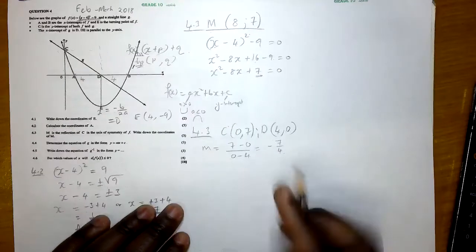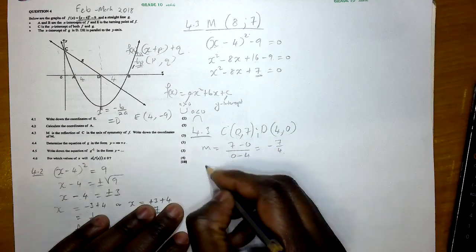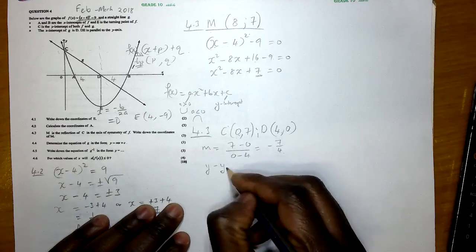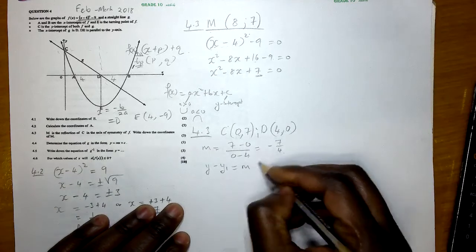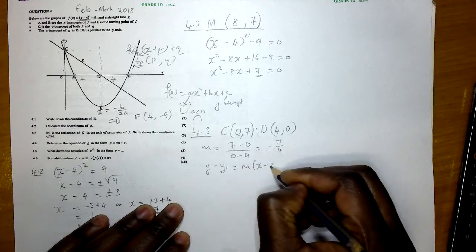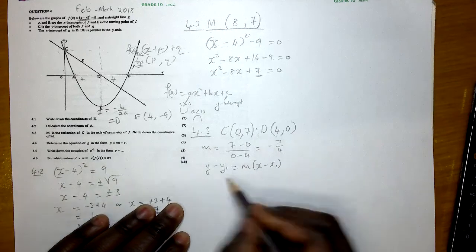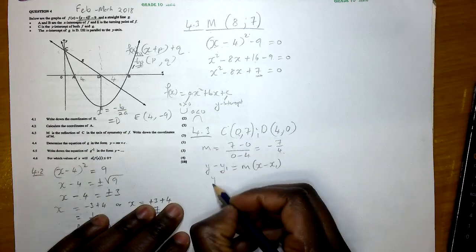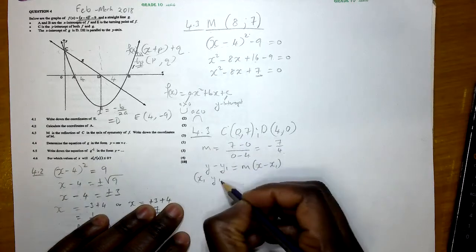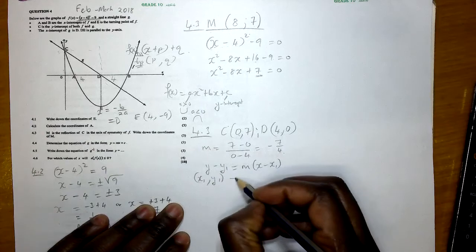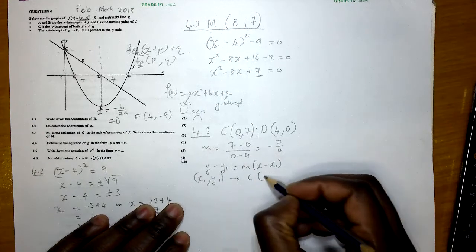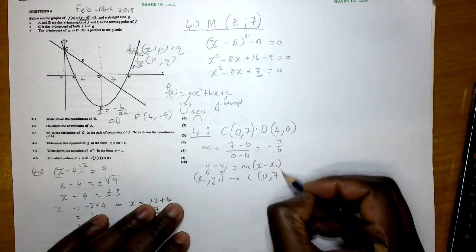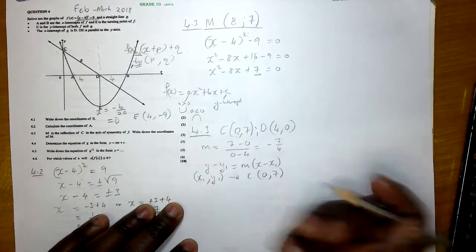Now, from there, we can pick any of the coordinates using the equation y minus y1 is equal to m times (x minus x1). In this case, y1 and x1 are one of the coordinates. We can take c in this case. You must know that if you take any of them, they will give you the same answer.